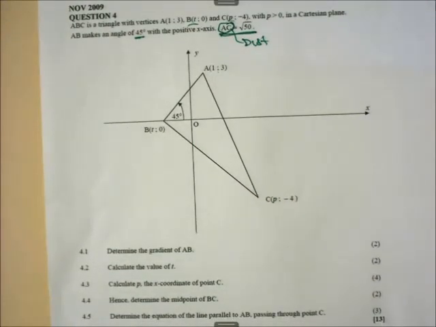What is the first question? I think it's 2 marks. I think this is the question that will lead us to the break. Okay, the first question says, determine the gradient of AB. How do you determine the gradient of AB? You must have the 2 points, A and B. Good, is that correct? Yes.